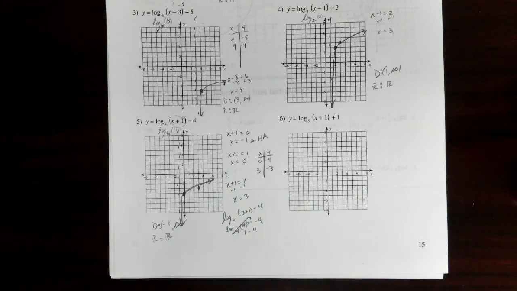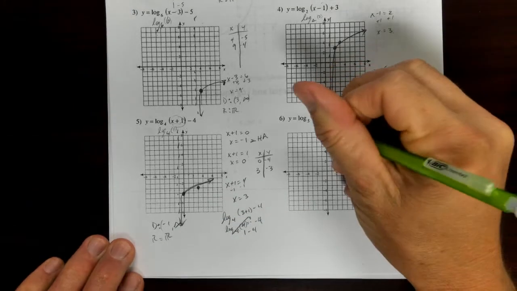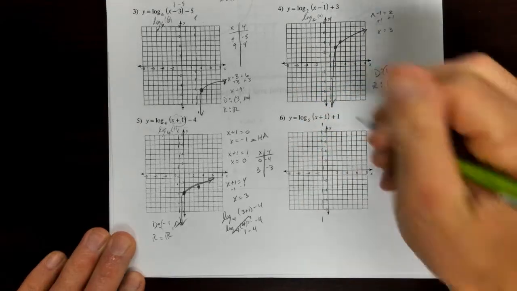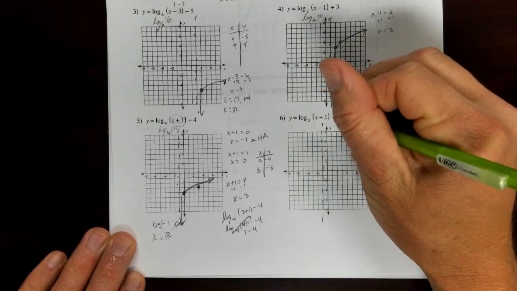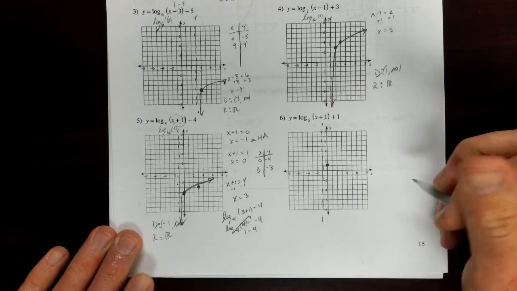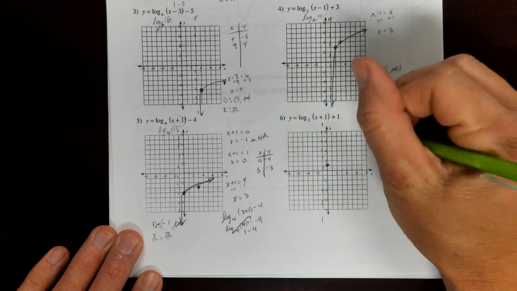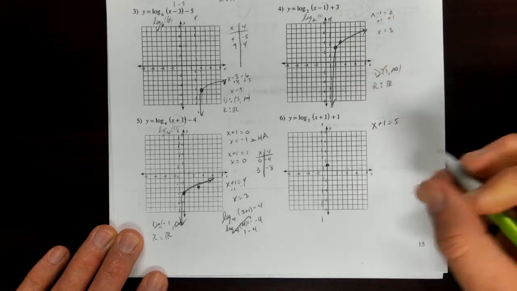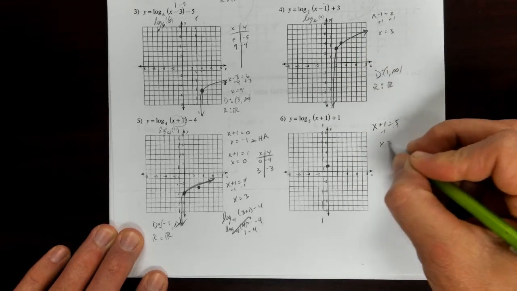We're looking at number 6. Again, we're going left 1 unit. So bam, there's my asymptote. We're going to go left 1, up 1. So here's my parent point. Left 1, up 1. My new parent point is right there. Set this equal to the base. X plus 1 equals 5. So subtract 1 on both sides. We get x equals 4.